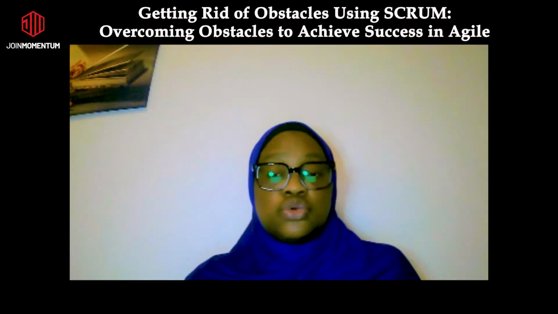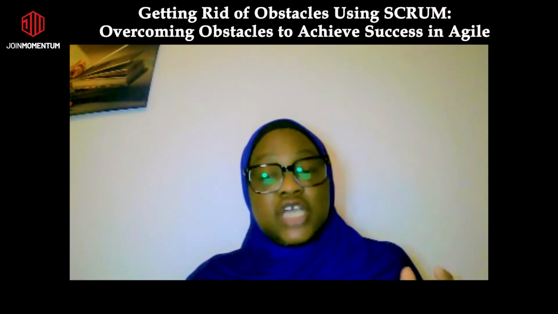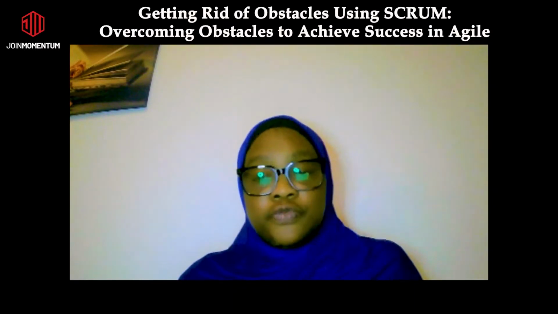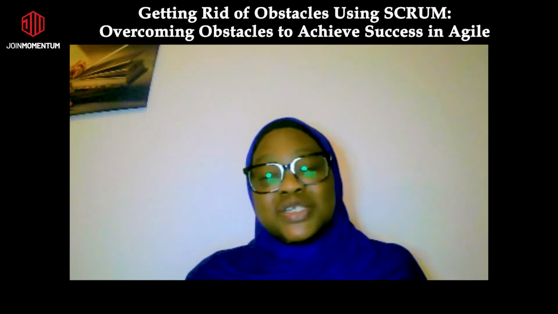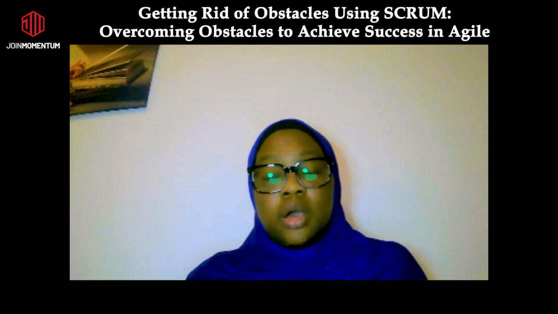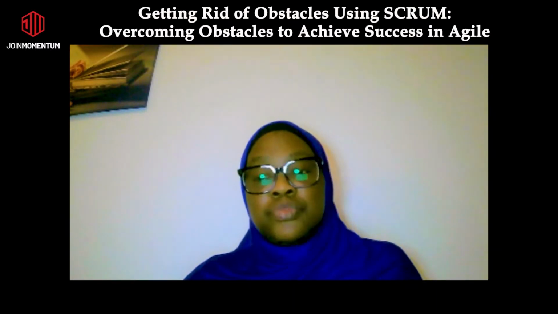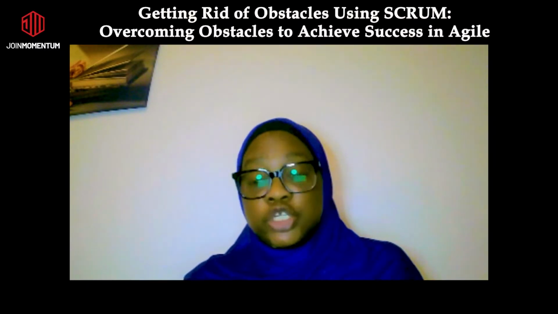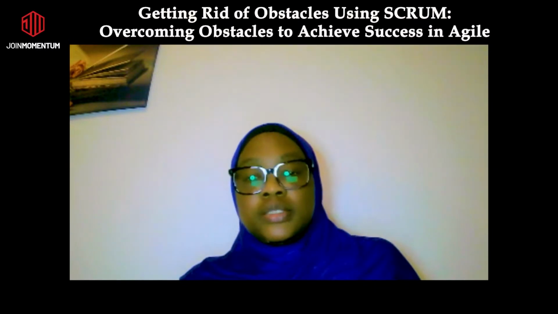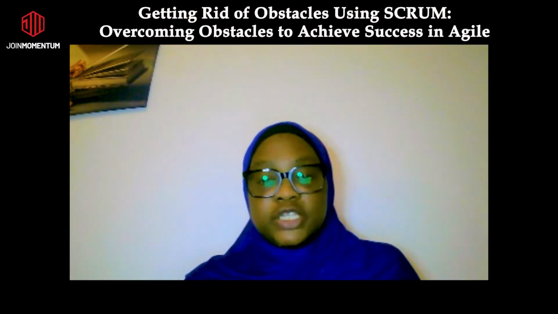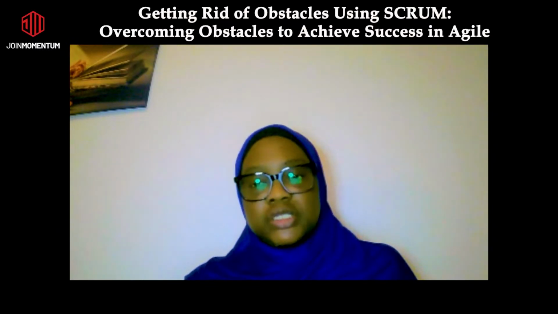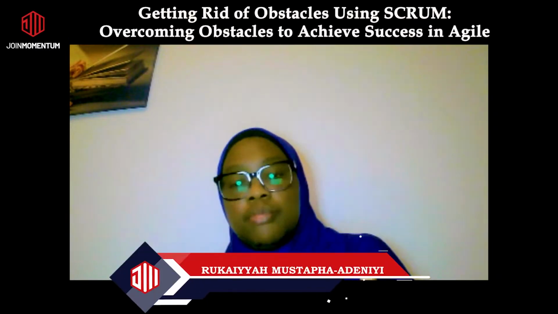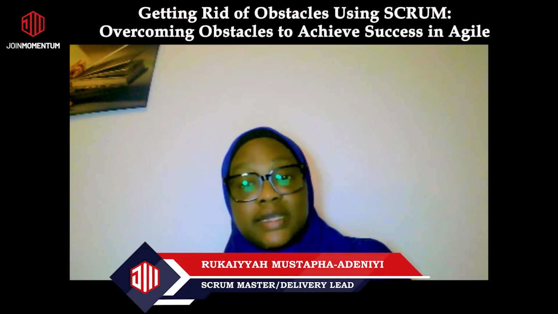Showcase success stories. So you highlight successful agile projects within the organization to demonstrate the benefits of the new methodology. By managing resistance effectively, one can create a smoother transition to agile methodologies like Scrum and ensure greater acceptance and participation from your team. So another obstacle could be resource constraints. Limited resources can slow down progress and create bottlenecks. Another one would be technical debt.